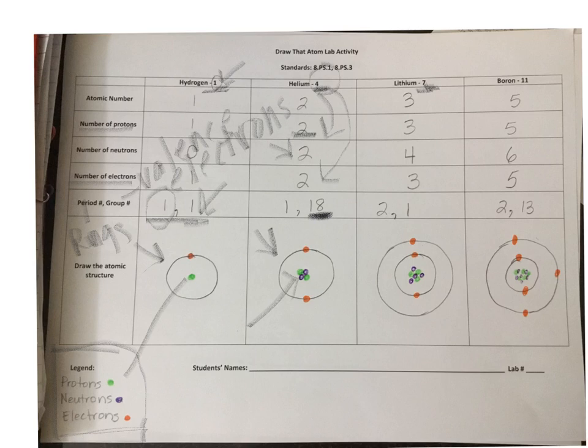All right. Moving on to lithium. We're going to use lithium 7. So lithium is the 3rd element. It has an atomic number of 3. So I put the atomic number right here. Now, that tells me the number of protons and the number of electrons. So I can just automatically fill those numbers in.